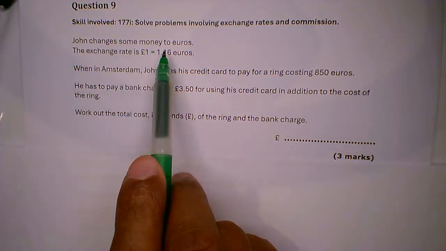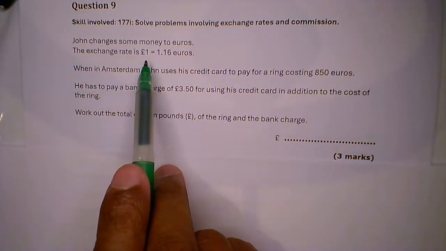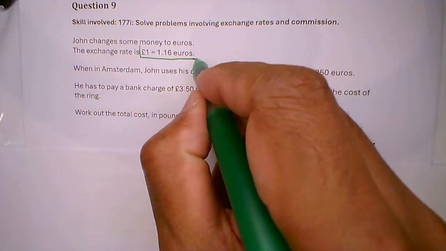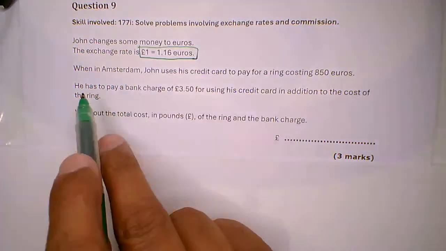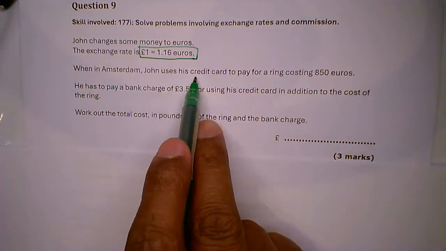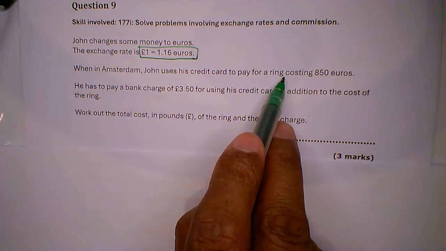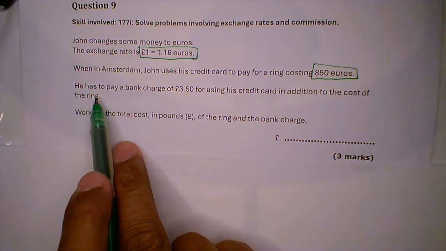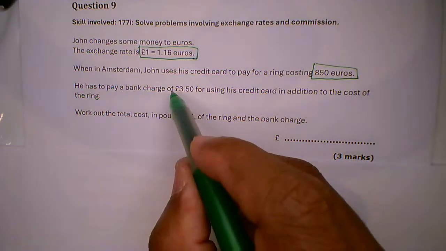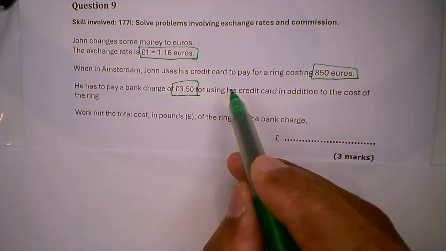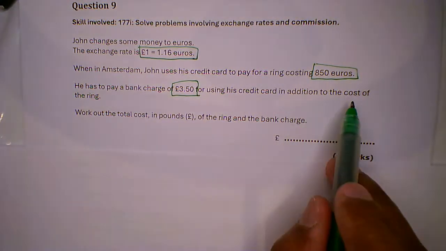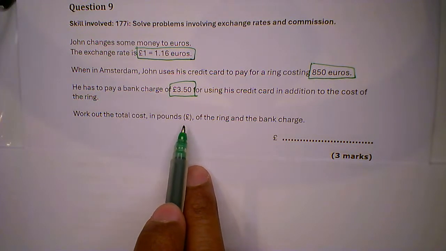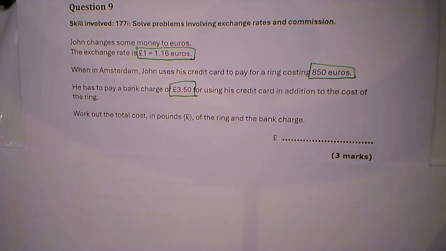The exchange rate is £1 to 1.16 euros. When in Amsterdam, John uses his credit card to pay for a ring costing 850 euros. He has to pay a bank charge of £3.50 for using his credit card in addition to the cost of the ring. Work out the total cost in pounds of the ring and the bank charge.